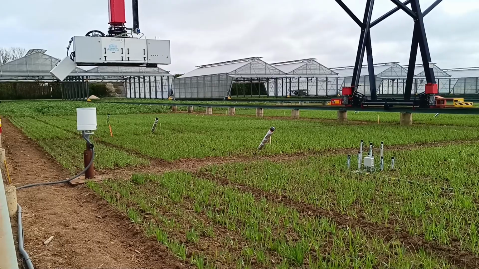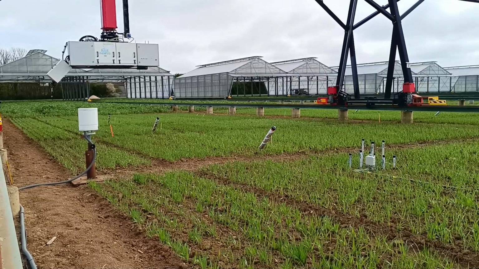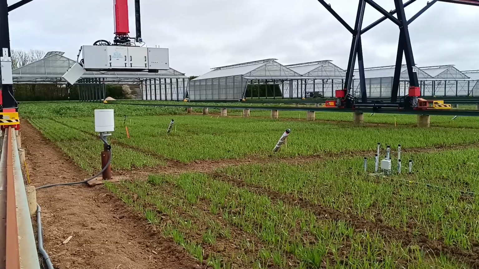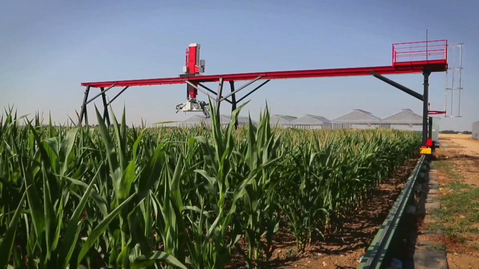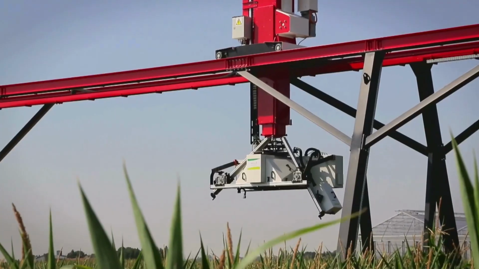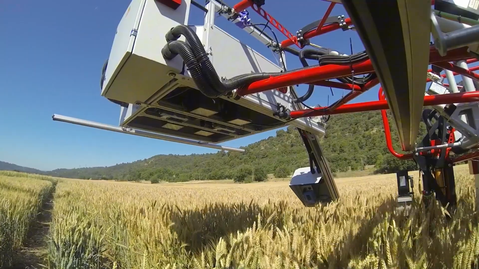At Arvalis, these tests were carried out on the PhenoField platform, which makes it possible to expose varieties to different water stresses using mobile shelters and phenotyping sensors with gantry or phenomobile in Gréoux-les-Bains, southeast of France.